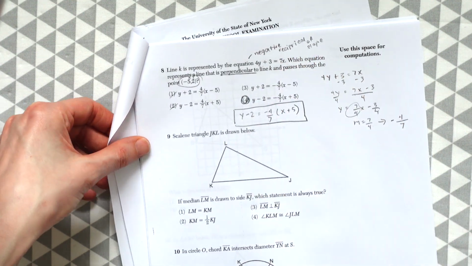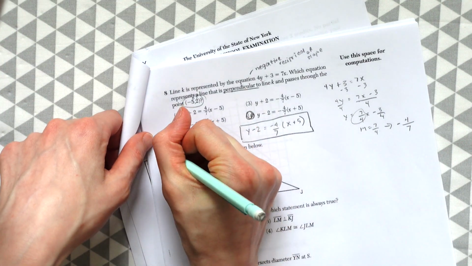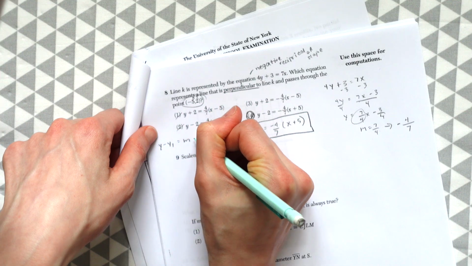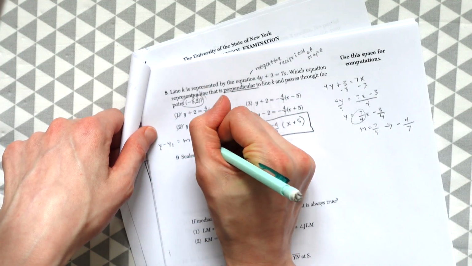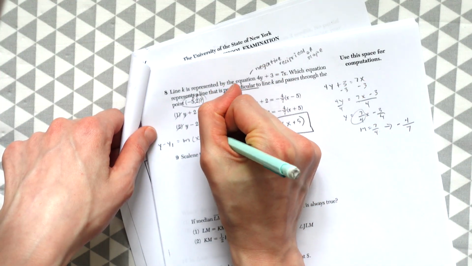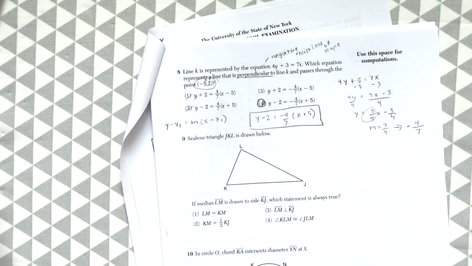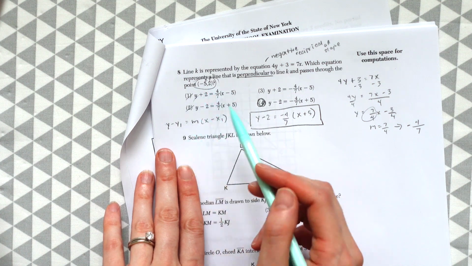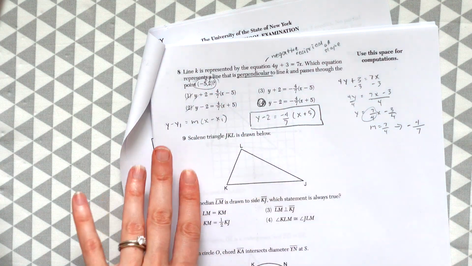Just a reminder about point slope form. There's a formula for that, so that's y minus y1 is equal to the slope, represented by m, times x minus x1. So that's point slope form, and that's all we did. We just found the slope and then plugged in the points that they gave us for x and y.